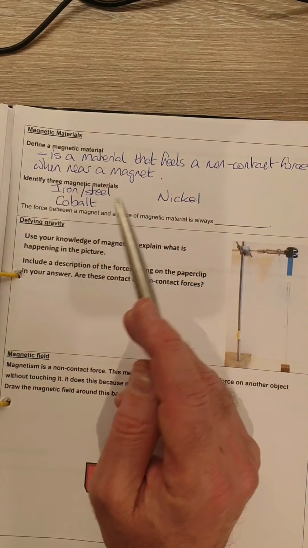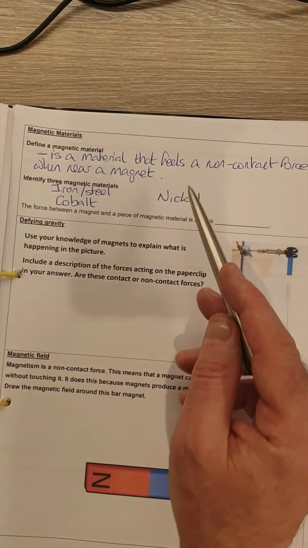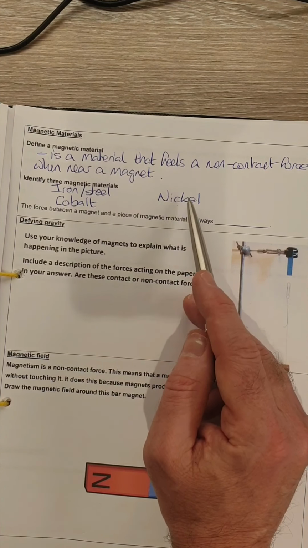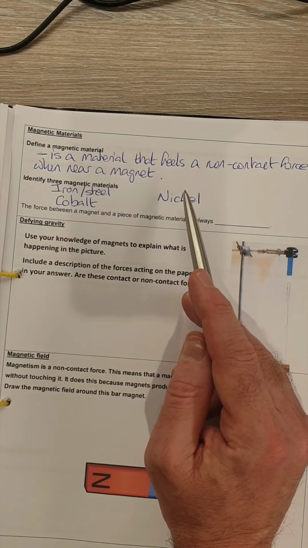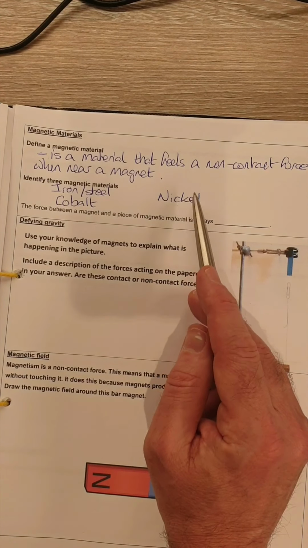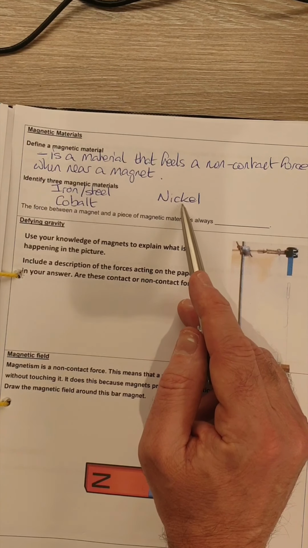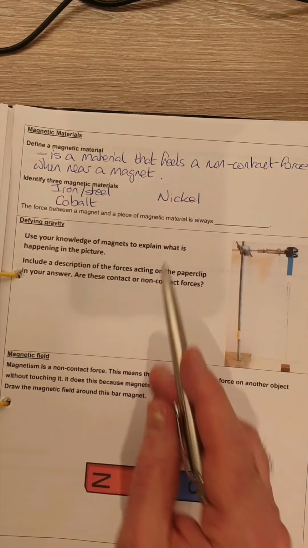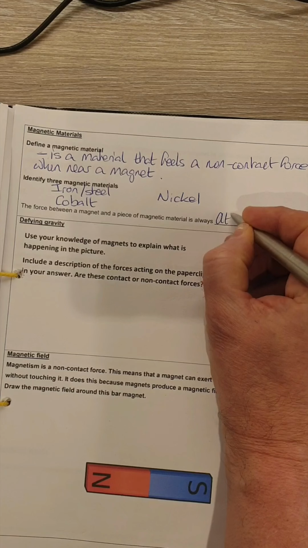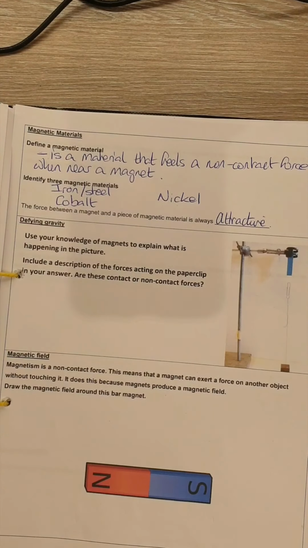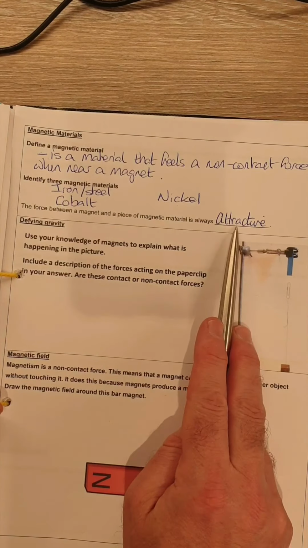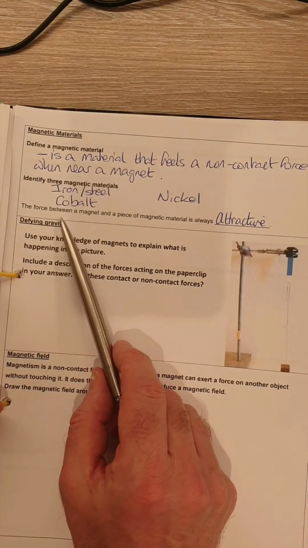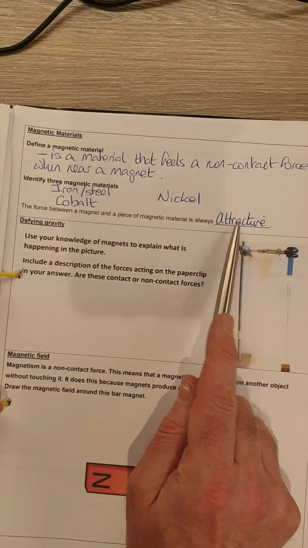Now what that means is things like copper used in wires or aluminium used in tin cans and cans for Coke or any other sort of fizzy drink. The aluminium is not magnetic. So things like aluminium will not feel a magnetic force close to a magnet. The force between a magnet and a piece of magnetic material is always attractive. So when I've got 2 magnets, the force can be either attractive or repulsive, whether the poles are the same or different. But when it's a magnet and a piece of magnetic material, the force is always attractive.